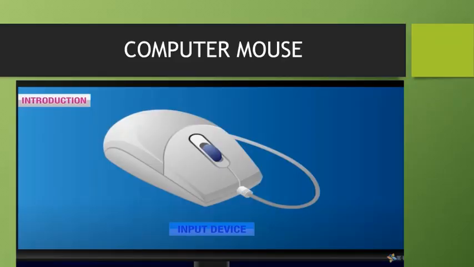Children, as you all know, mouse is an input device. It is also called pointing device, and it is attached to the computer with wire or wirelessly. Children, nowadays in the market, wireless mouse are available. It helps to point and select objects on the monitor. Children, you can also use it for playing games and to draw pictures on the computer.